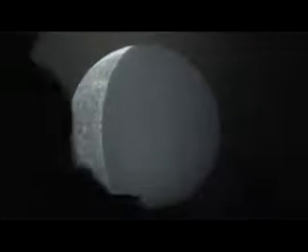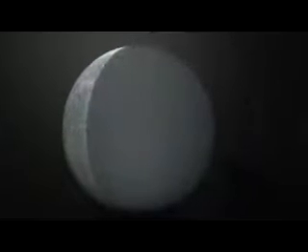No, it's Mercury. This one is Mercury. Mercury looks much like the Moon, but if you compare it with the Moon, you will see a difference.